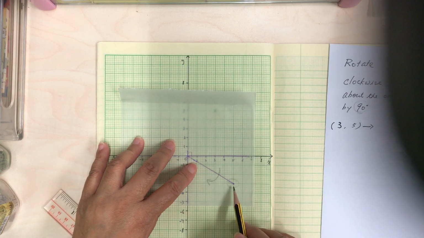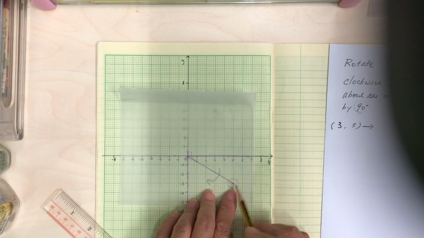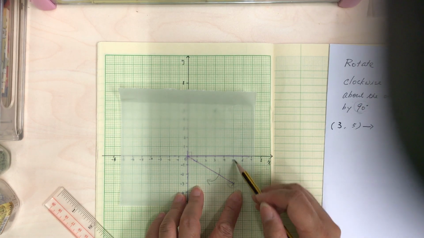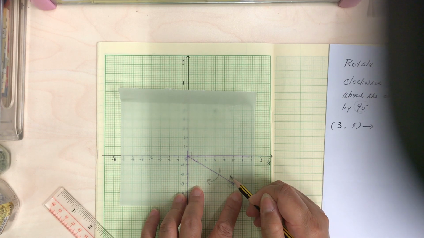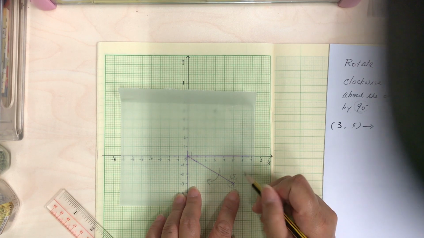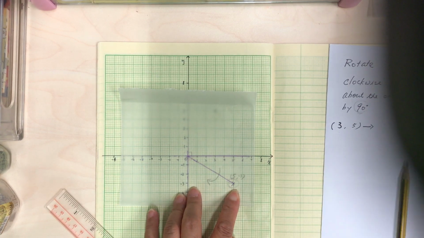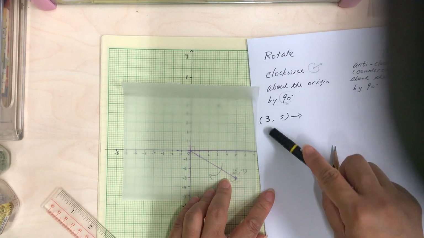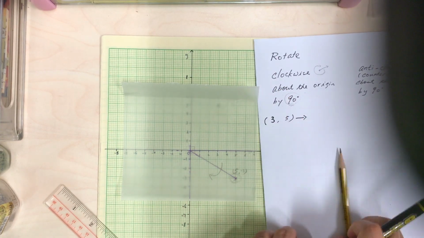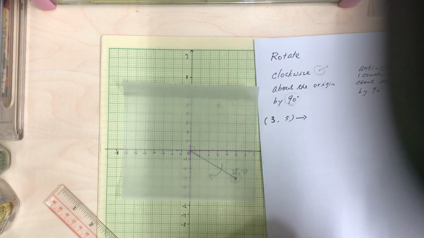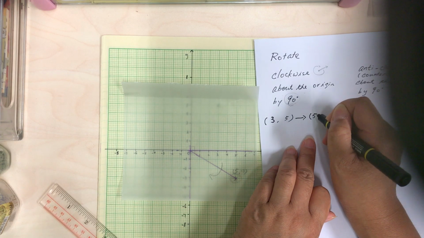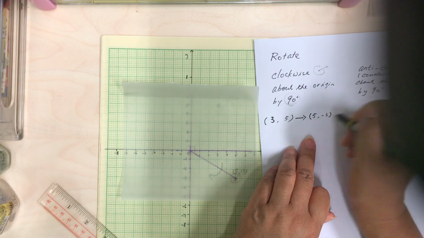Therefore, if I look at this point, you can find out the new position after this rotation. The x coordinate is 5 and the y coordinate is -3. And therefore, if I rotate (3, 5) clockwise about the origin by 90 degrees, the new position is (5, -3).